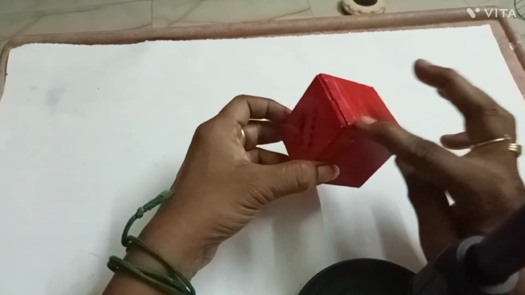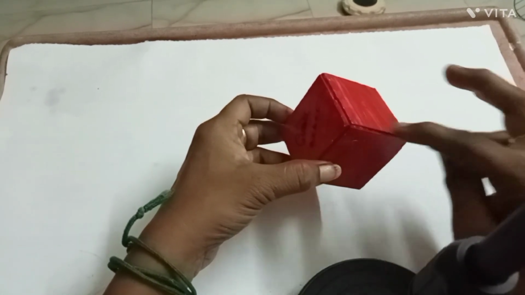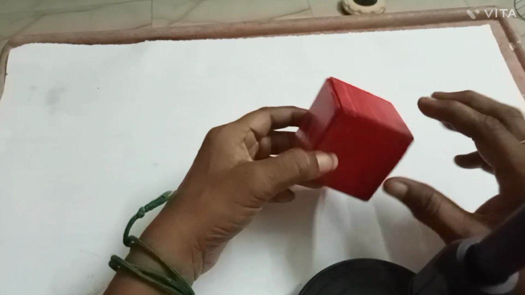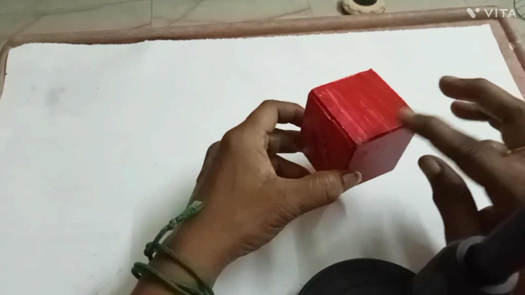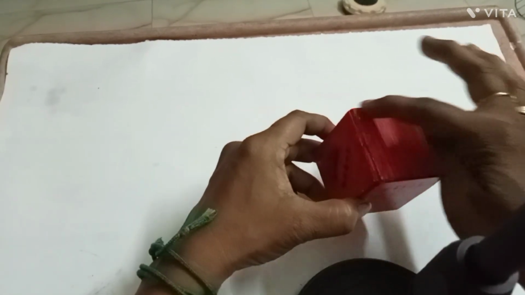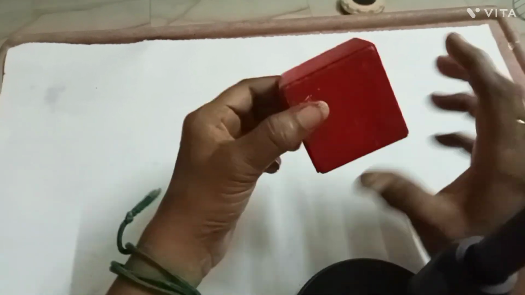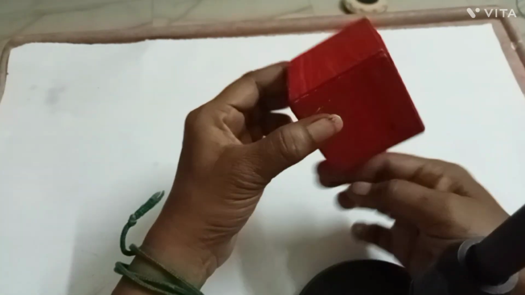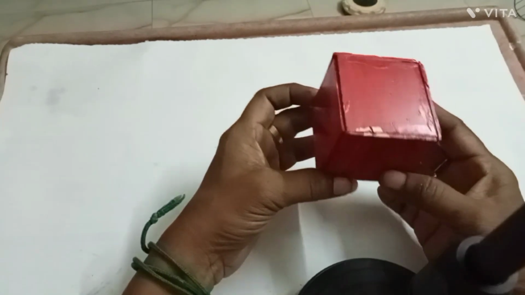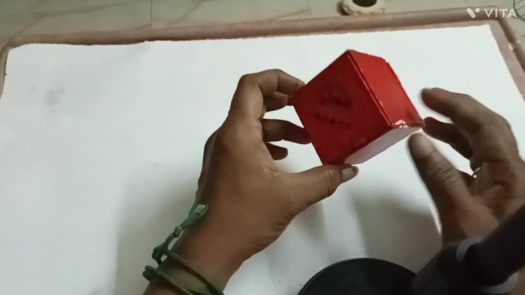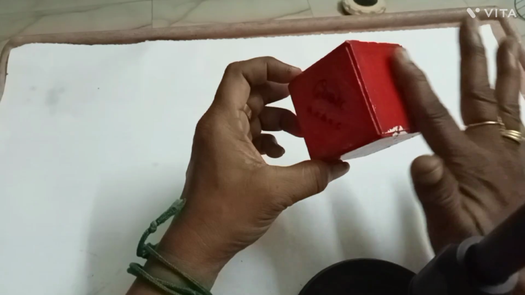The line connecting two corners is said to be an edge. So there are about 12: 1, 2, 3, 4, 5, 6, 7, 8, 9, 10, 11, 12. 12 edges are there. Okay, corners 8, 12 edges.